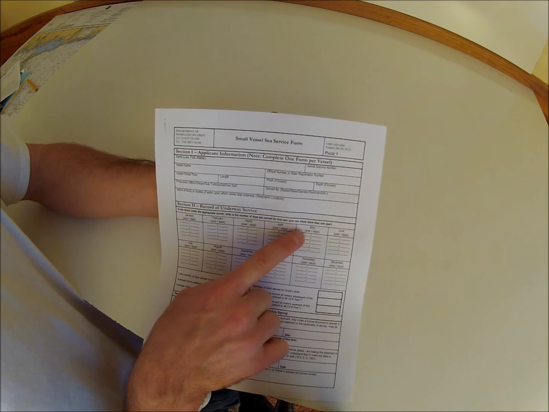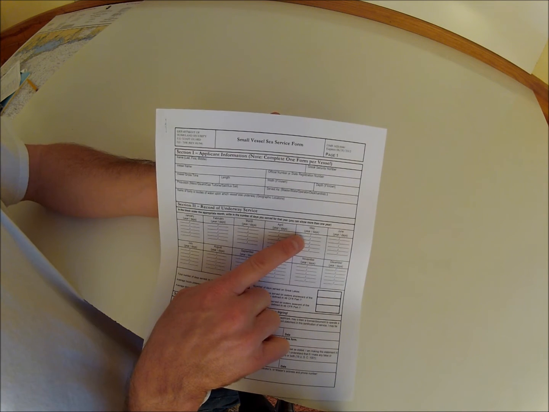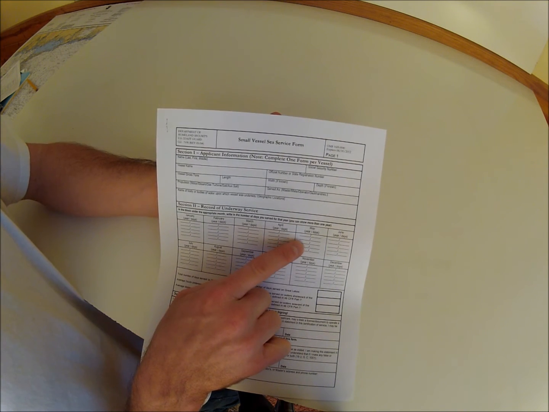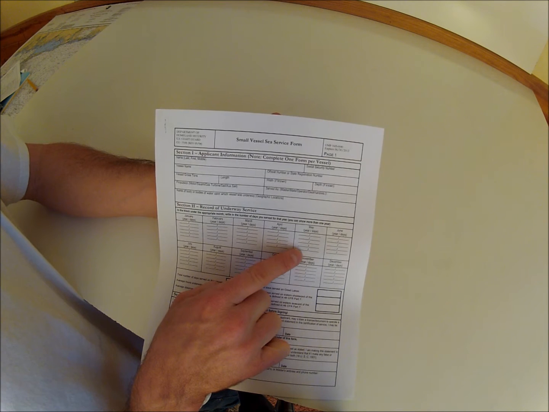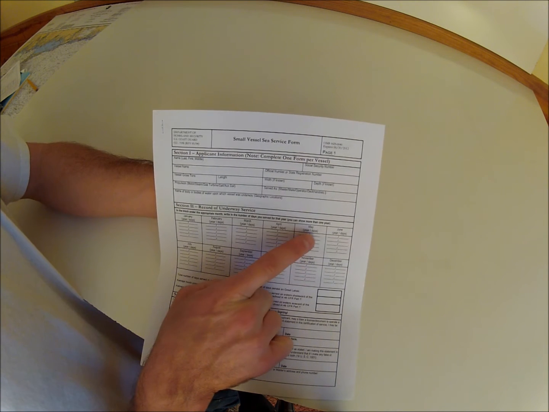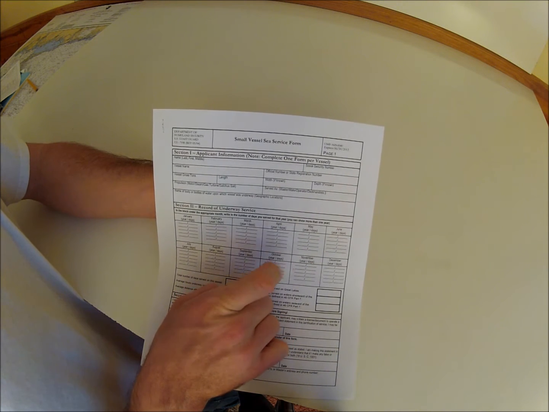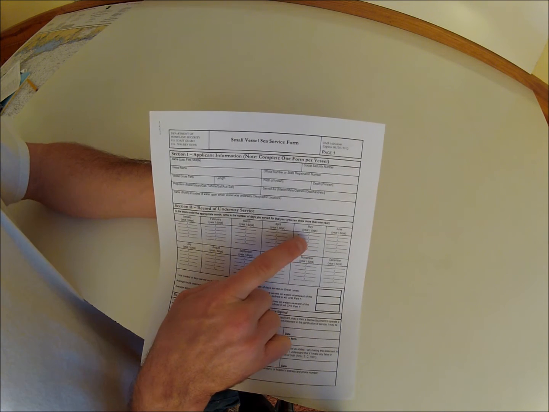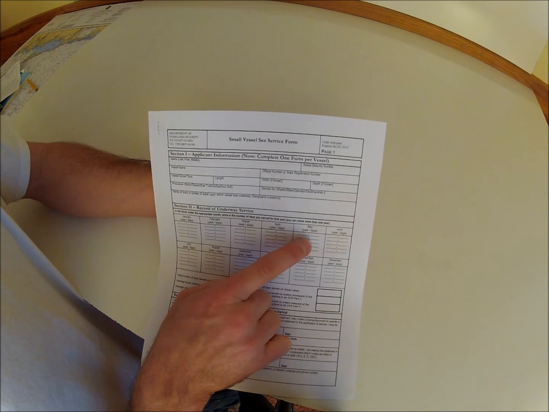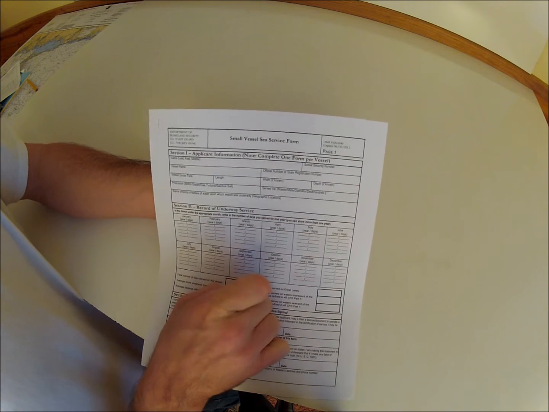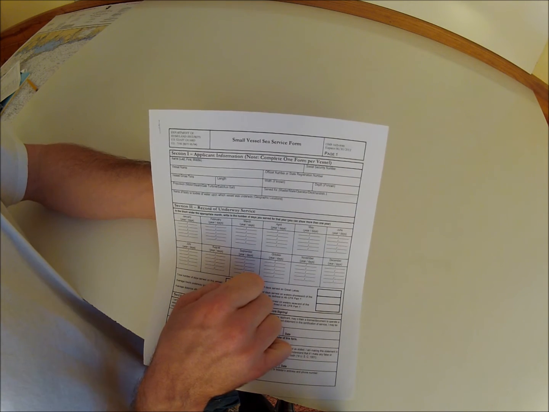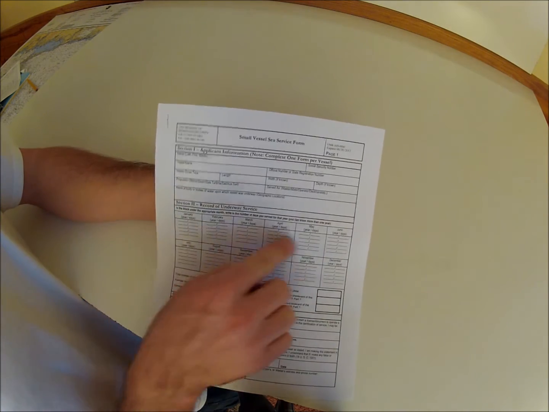So May, and then the year, say 2000, 2001, 2002, 2003, 2004, and then the days in that month. So May 2005, I was on the water 10 days on this vessel. And then you go through the whole thing like that.